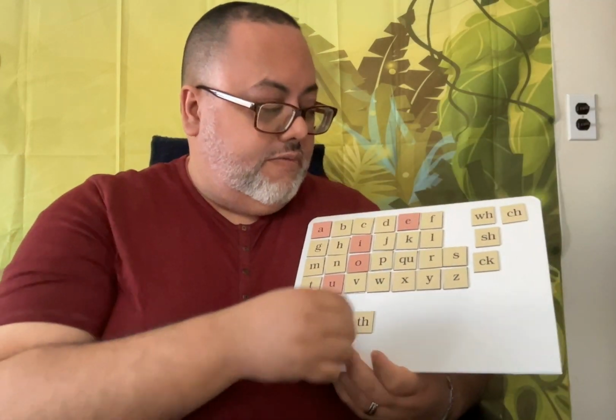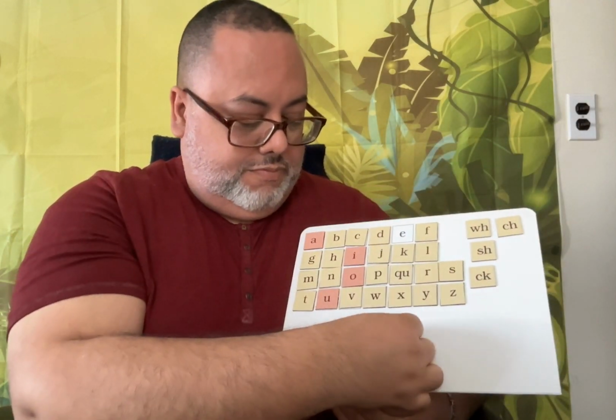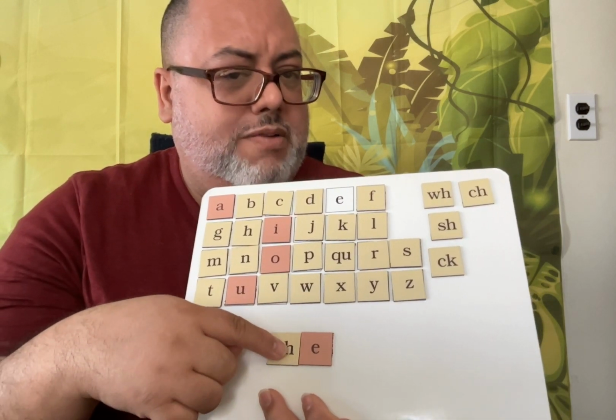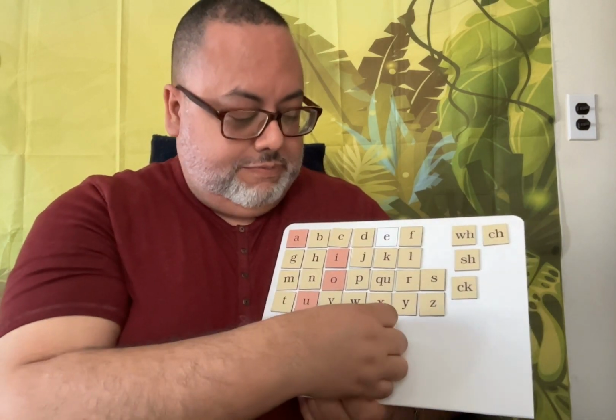Going back to TH, thumb, th, we need to practice this one. It's called the, and it's what they call a sight word. It's very difficult to remember because in Spanish the T has a sound but the H does not. It's just silent. And then the E has a different sound in Spanish. So it was a little bit confusing for some of the kids. So we had to practice and practice and practice.